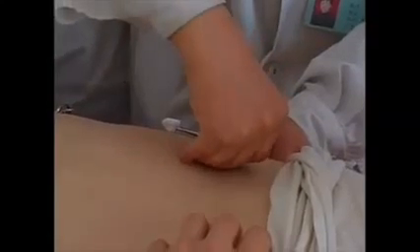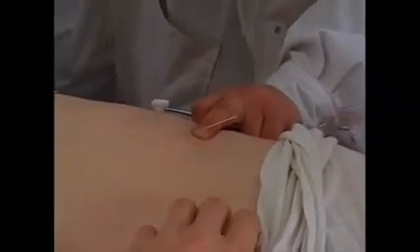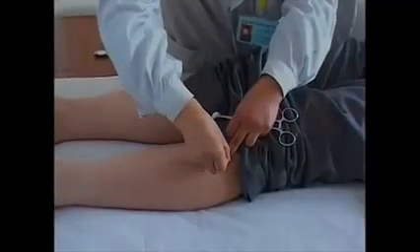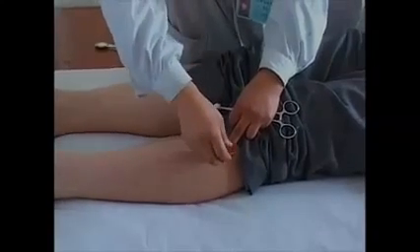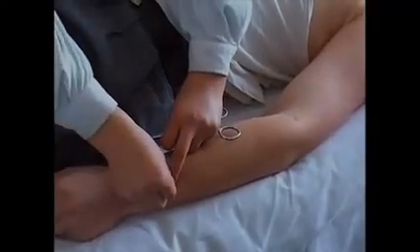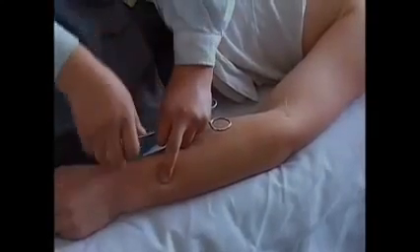Gallbladder 34 is located in the depression anterior and inferior to the capitulum fibulae. Needle perpendicularly or obliquely 1 to 1.5 cun. Liver 2 lies on the dorsum of the foot proximal to the margin of the web between the first and second toes. Needle perpendicularly 0.5 to 0.8 cun. Needle large intestine 11, triple burner 5, and stomach 36 perpendicularly 0.8 to 1.2 cun.